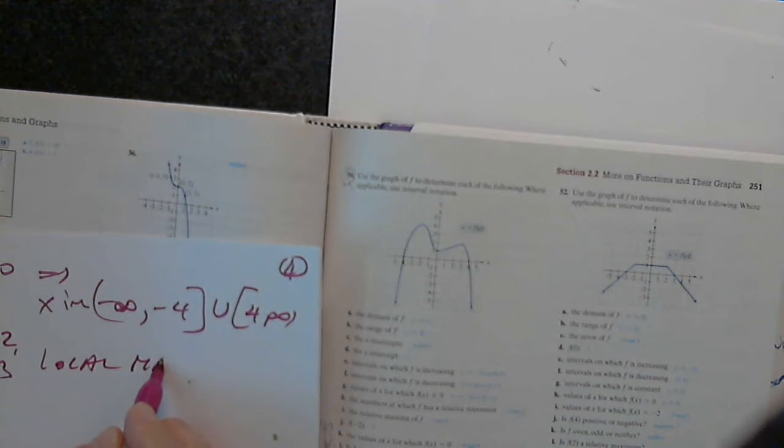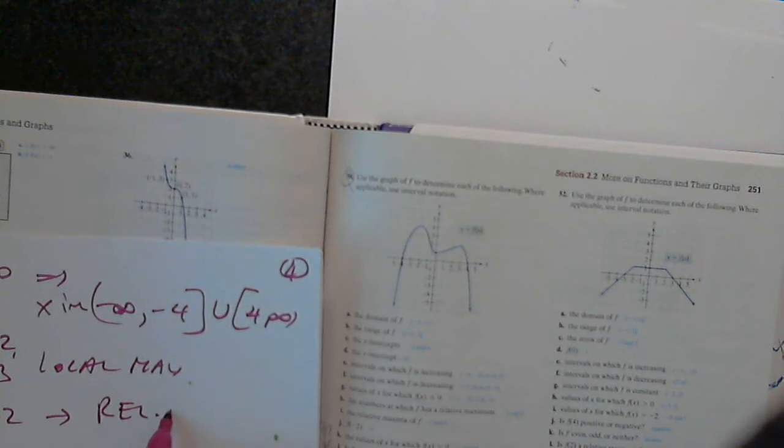Local max. And then question I, find the relative max. So at x equals -2, the relative max, you told me it was 4, and at x equals 3, the relative max was 2. Okay, they're asking us to find f of -2. What if I want to add a question here: does this function have a minimum, a local minimum?